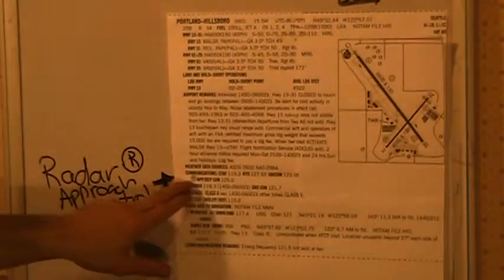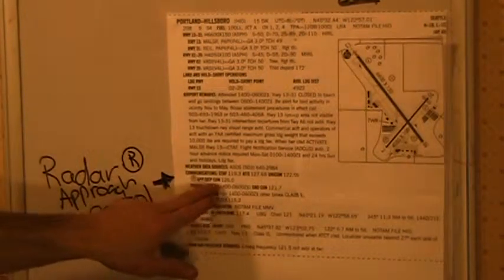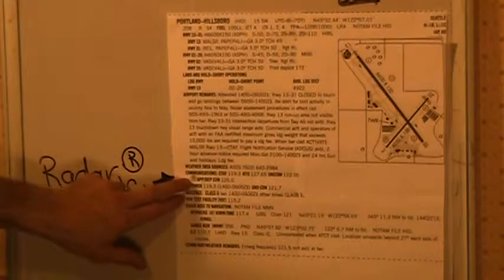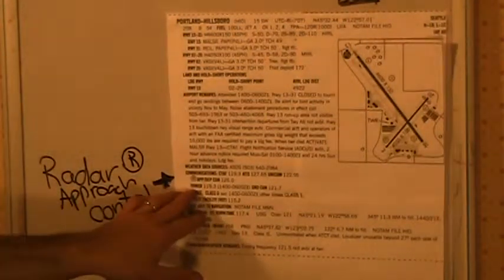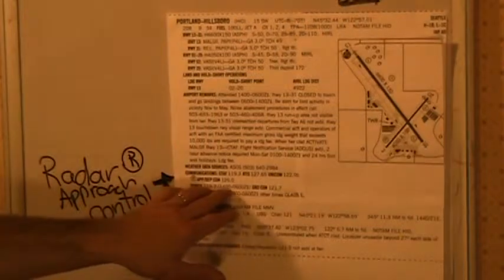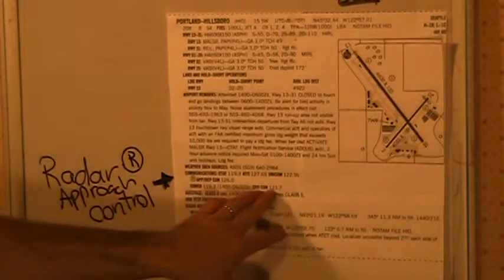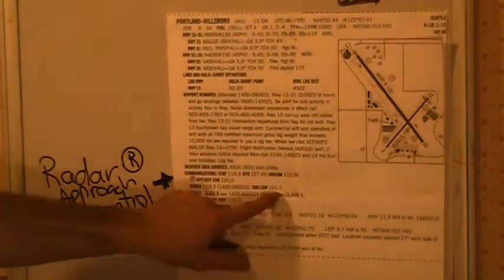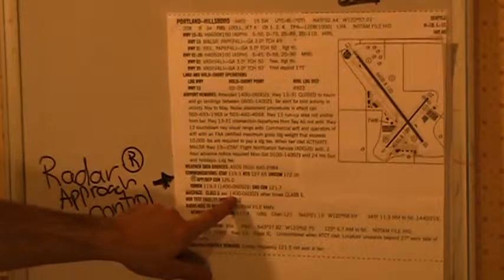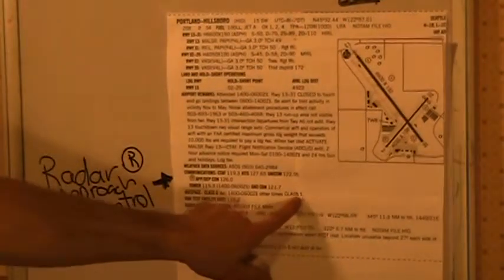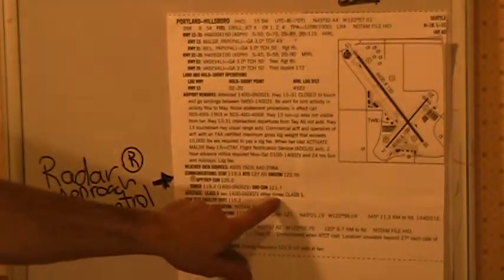Below communications, there's an approach, departure, and control with a circled R. That means this is radar approach control, and there's a frequency there for it. It also has, once again, the tower, the hours, and the ground control. I almost said phone number. That's a frequency. The airspace, Class D service, gives the hours of the Class D service in the tower, and then it gives you, and other times we're Class E.